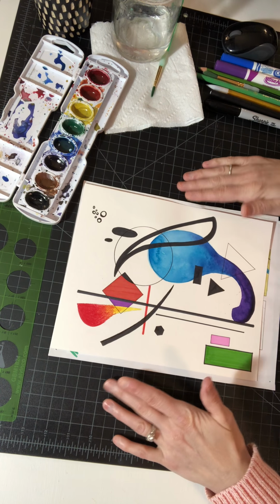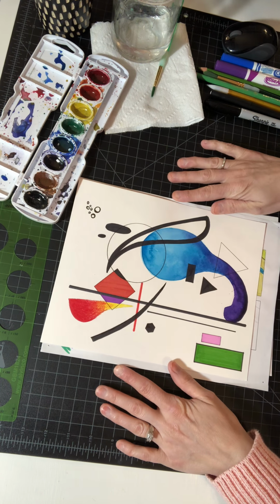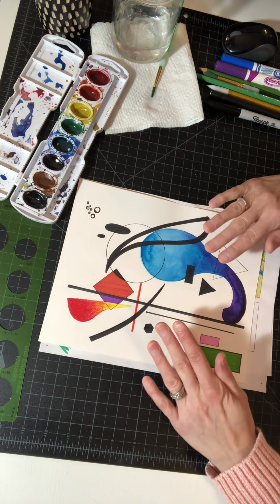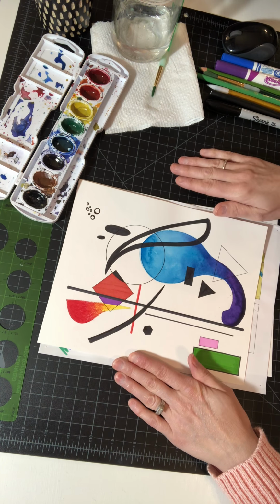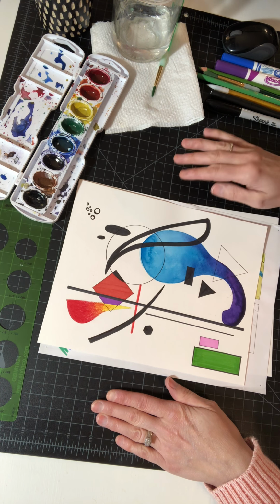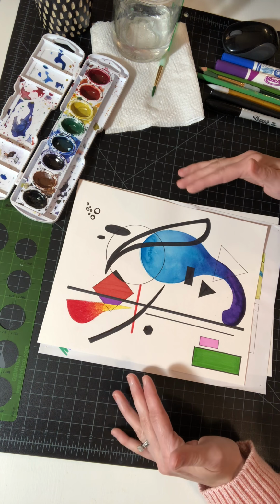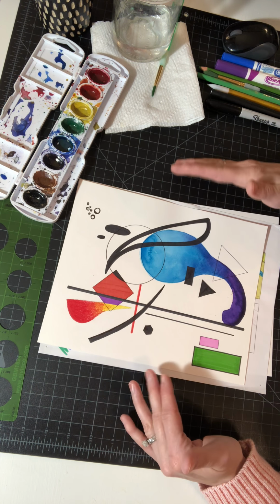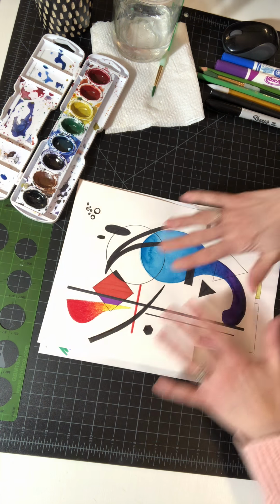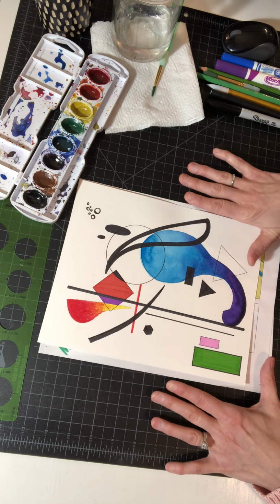Okay, for this assignment, the goal is to create two compositions influenced by the Bauhaus movement. So just focusing on very simple shapes in line work. Your shapes can be kind of a blend of geometric as well as organic. You want to have thick and thin lines. You'll definitely want to use up the space.